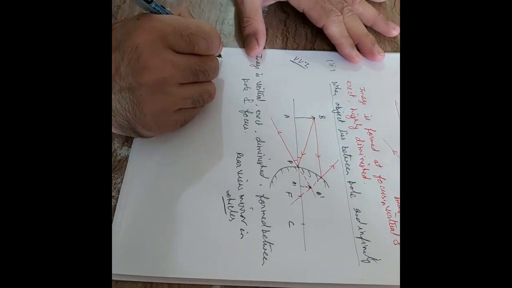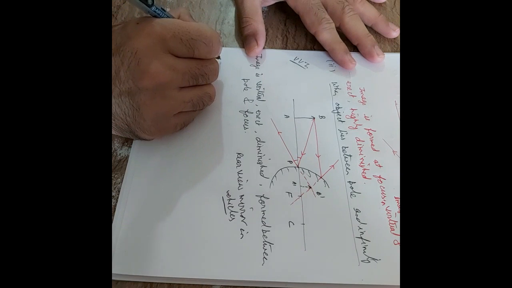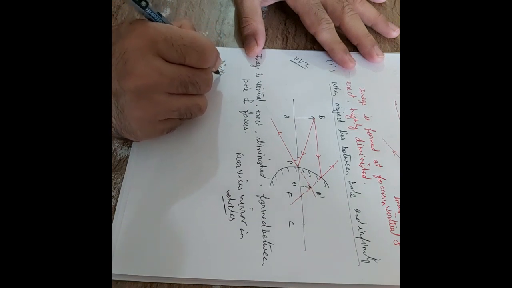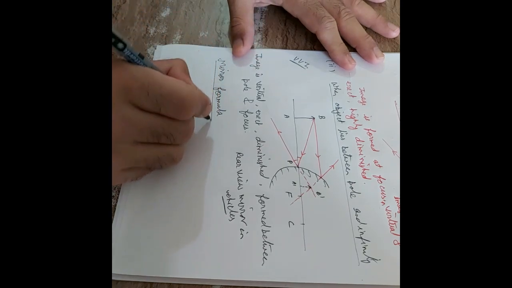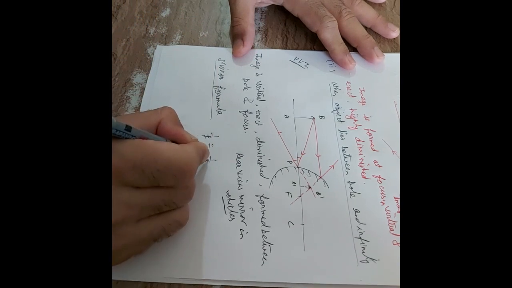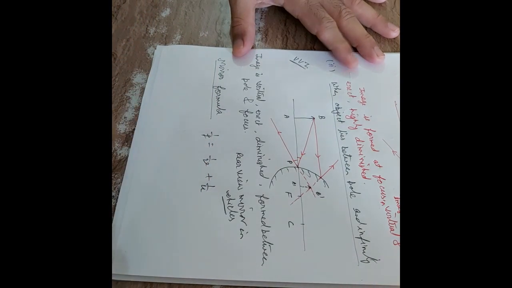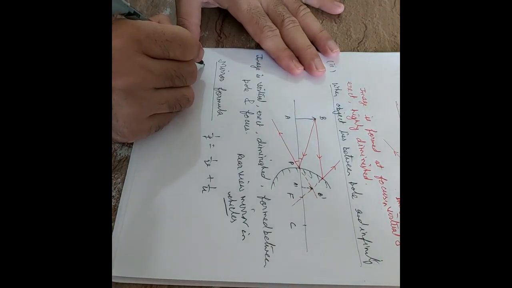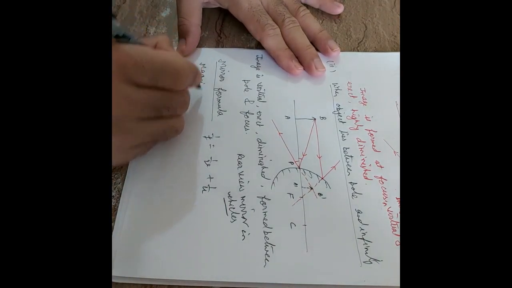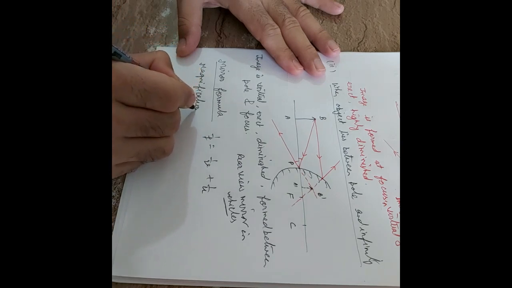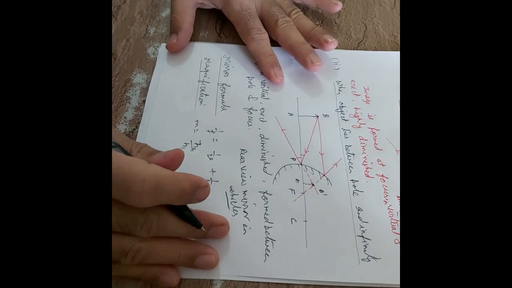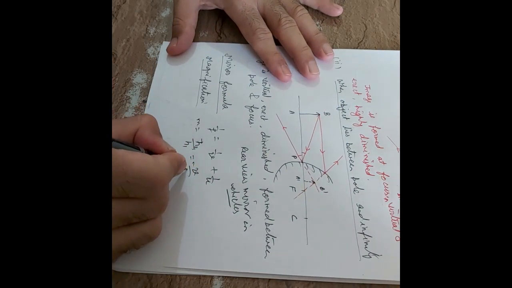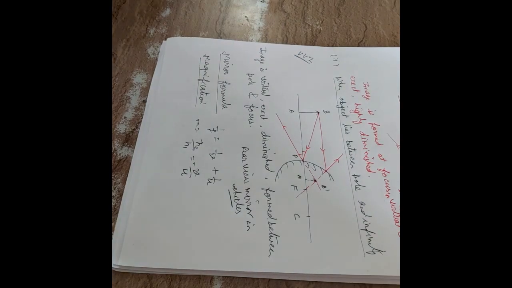Next is mirror formula. It is same as we have discussed in concave mirror. 1 by f equals 1 by v plus 1 by u. And what about magnification? Magnification, small m, equals image size divided by object size, and this equals minus v over u.